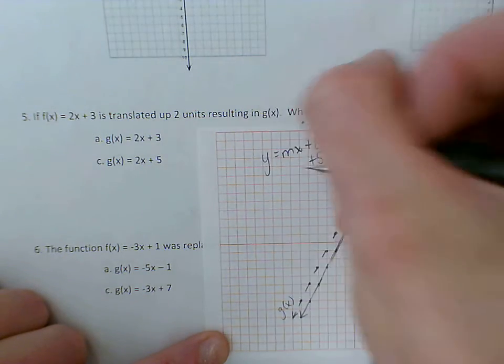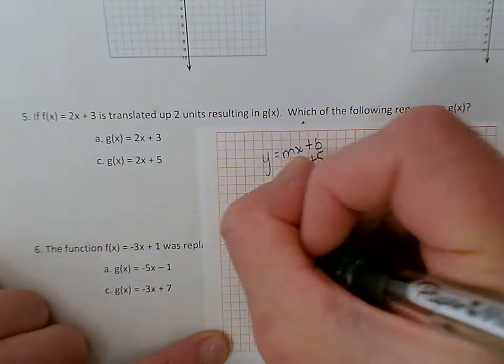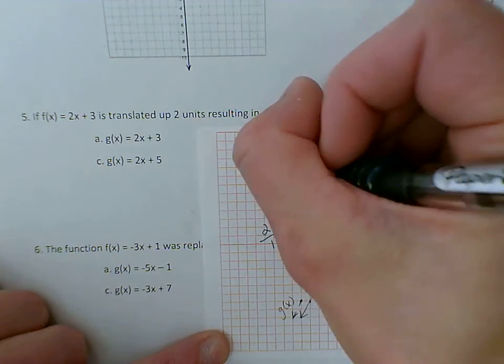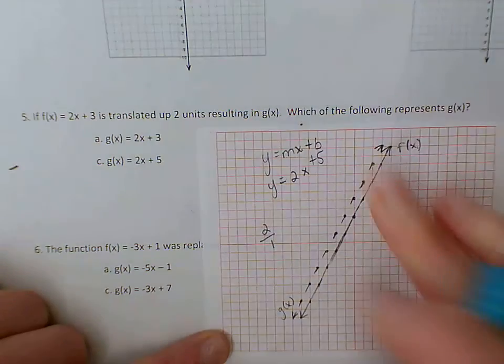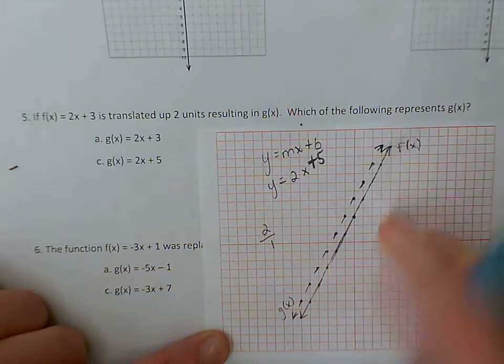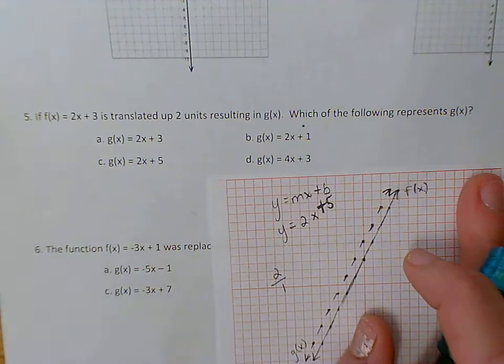So rise over run. If I'm going up 2, that's my rise part. And then right 1 would be the bottom number. And so that's my slope. So my slope just ends up being 2 over 1, which is just 2. So the equation of that line would be 2x plus 5. Okay, so that's how you do it by graphing. So we know that the answer would be C.